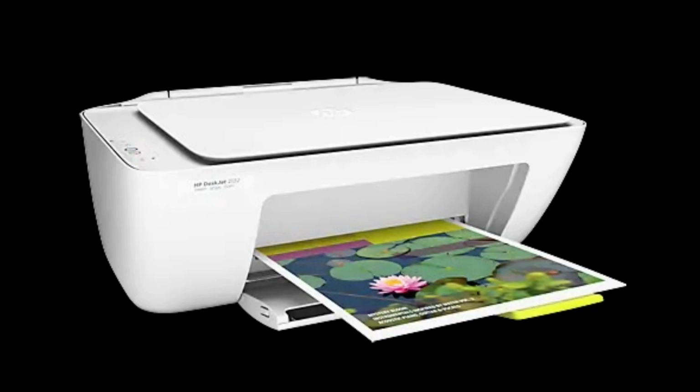Save money with optional high-yield ink cartridges, plus save space with an all-in-one design to fit where you need it. It can simplify your day, printing, scanning, and copying with ease, and tackle more everyday tasks than ever before. Okay, this is the HP DeskJet 2132 all-in-one printer.